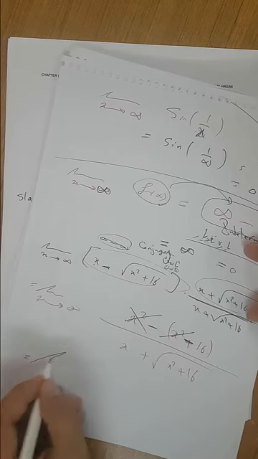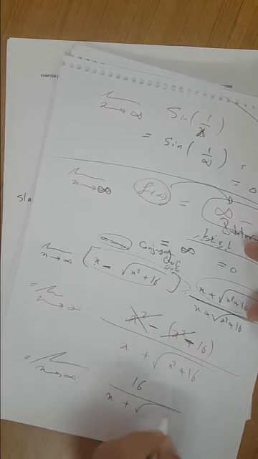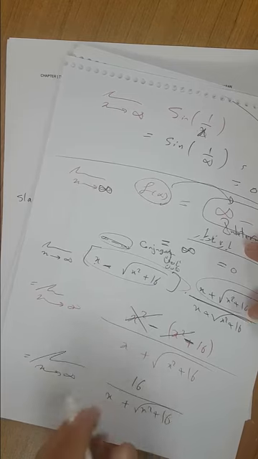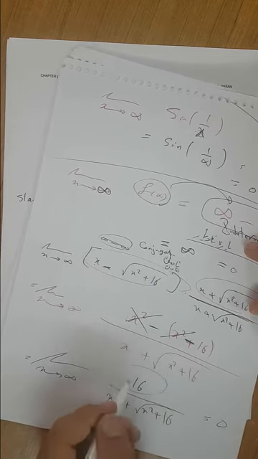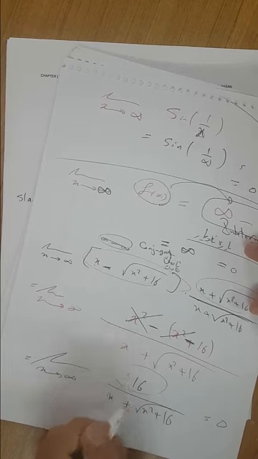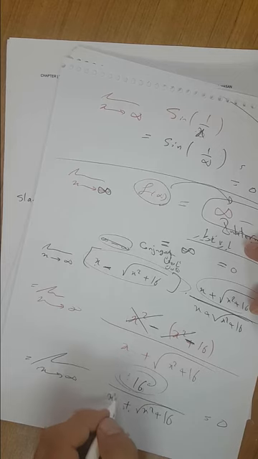So it remains the limit as x approaches infinity of 16 over x plus the square root of x squared plus 16. Now you can decide it is equal to 0. Why? Because I have a rational function: here you have just 16, here you have power 1, so the power here is greater than there, right? So you can say it is equal to 0.